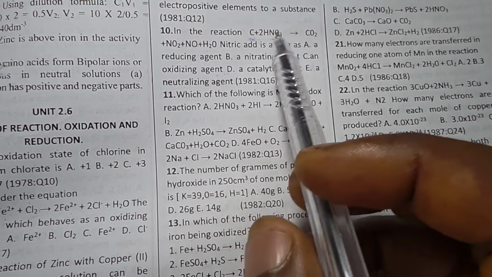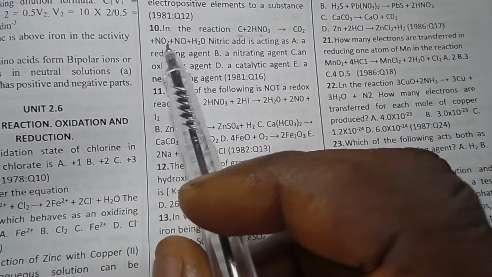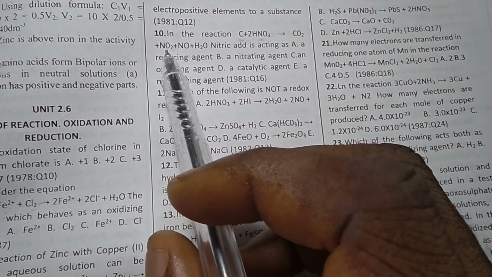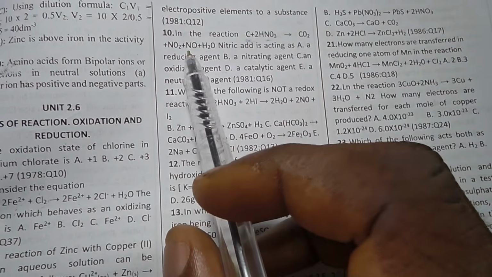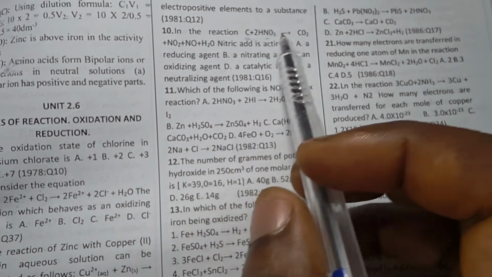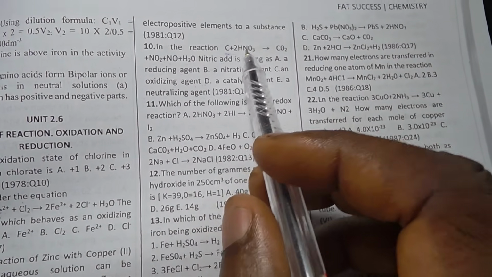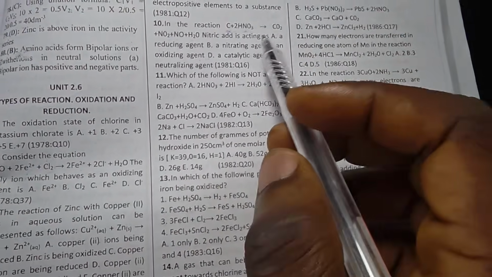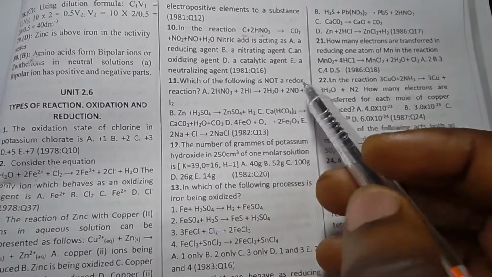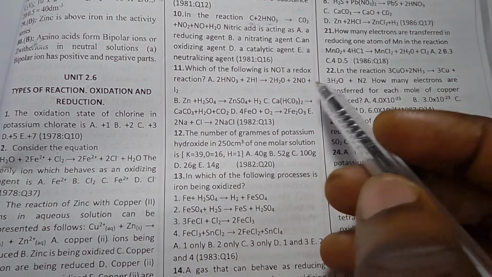Nitrogen is plus 5. I can calculate it, I'm just doing it offhand. Here, nitrogen is plus 4. Is that reduction? Yes. Nitrogen here is what? Plus 2. So it goes from plus 5 to plus 4 to plus 2. That's reduction. So that means this one is an oxidizing agent. That's another confirmation. So number 11, which of the following is not a redox reaction?